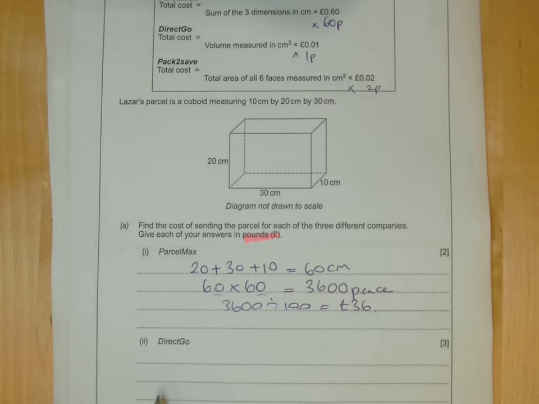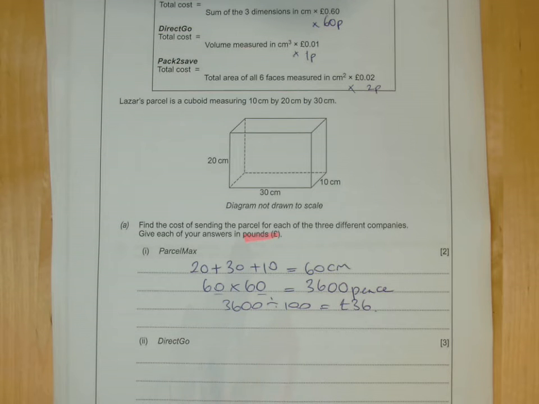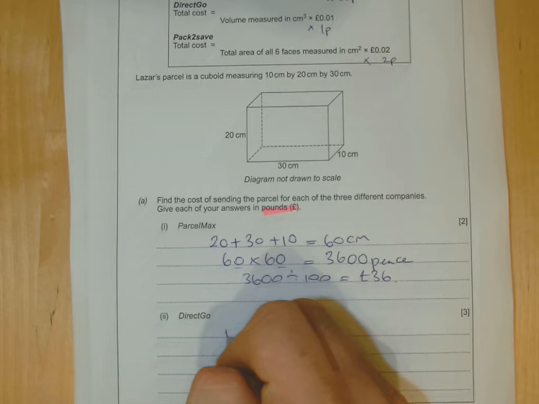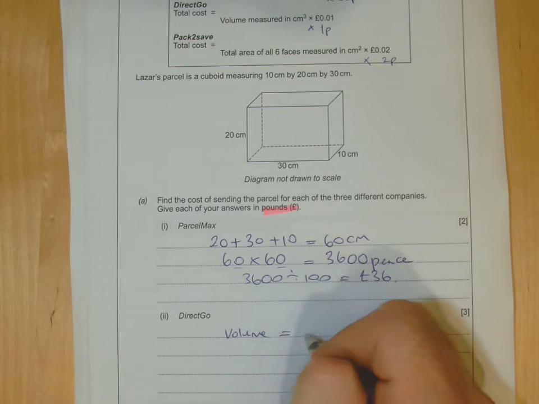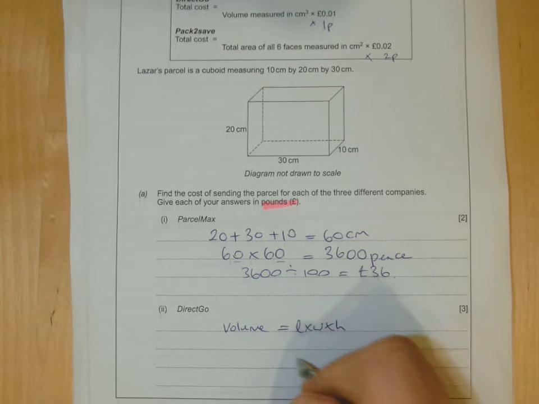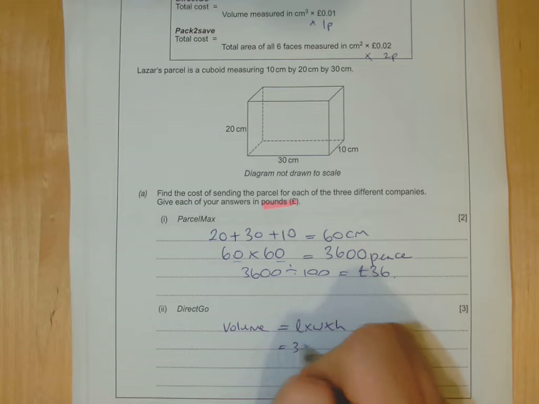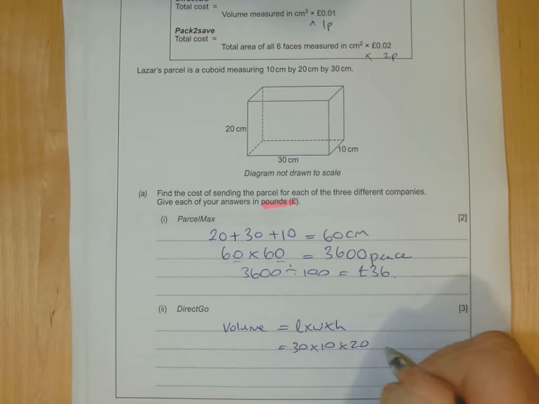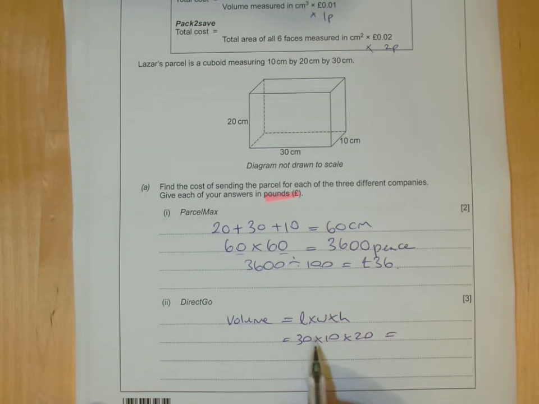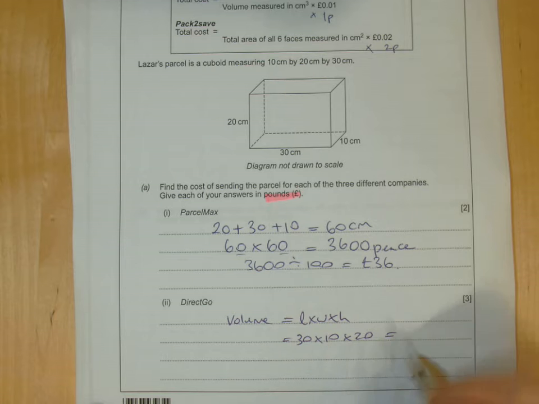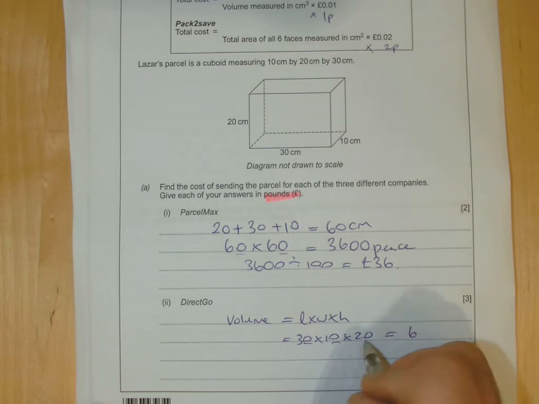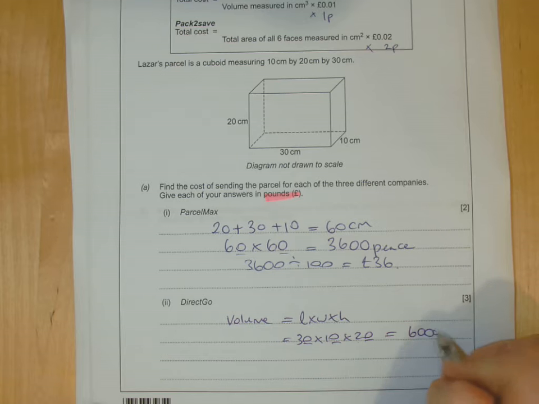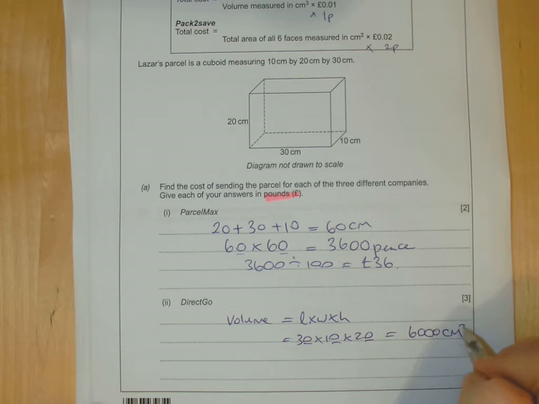Okay, now Direct Go, it says total cost is the volume measured in centimeter cubed. Now to get the volume, of course, of a cube or cuboid, you do length times width times height. So that will be 30 times 10 times 20, right? And to work that out, again, just like we did before, really easy, numbers ending in zeros, you just do 3 times 1 times 2, okay? 3 times 1 is 3, times 2 is 6, and then add on the 3 zeros. So that'll be 6,000 centimeter cubed for the volume.